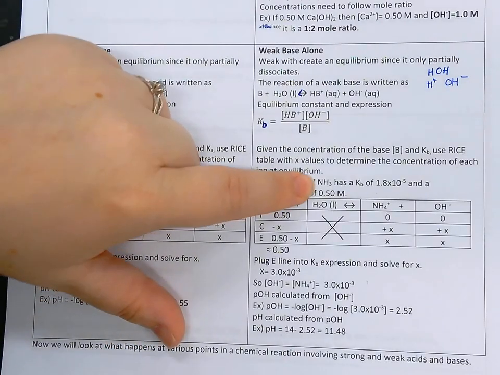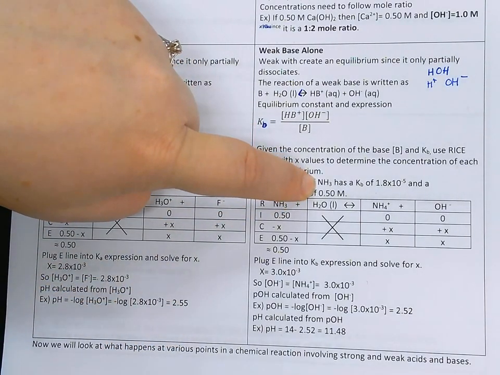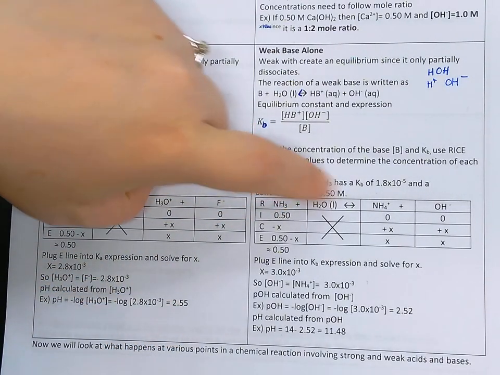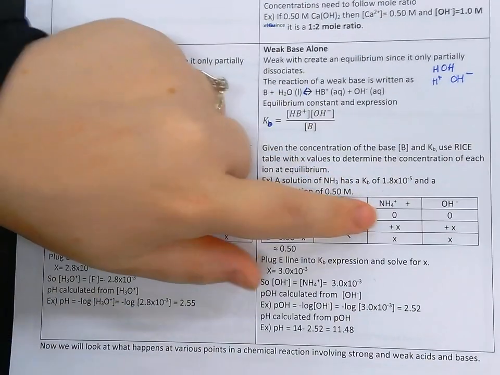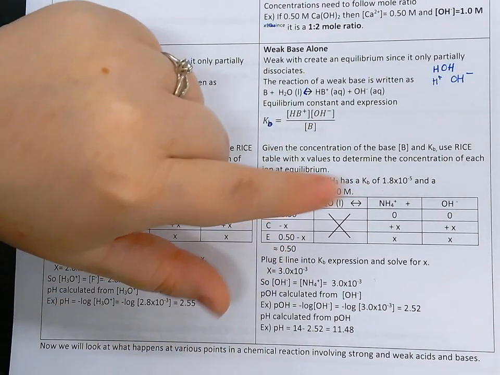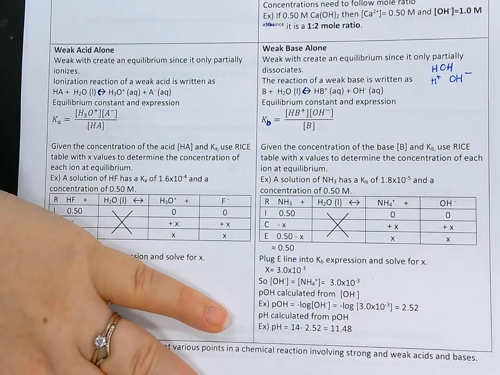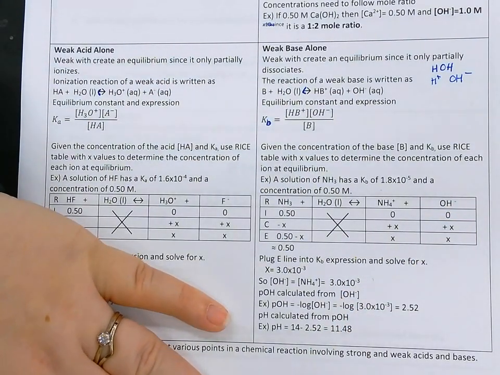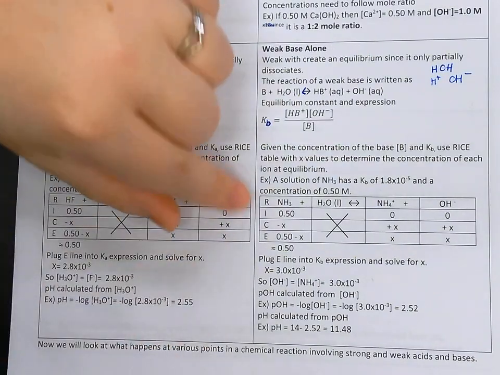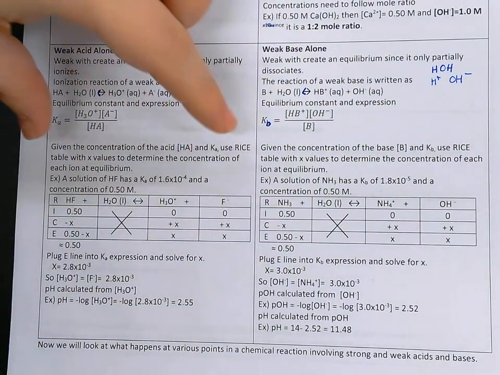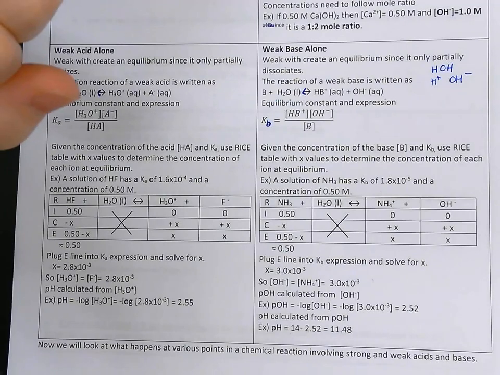So if we had NH3, that's a weak base. NH3 can gain a hydrogen and become ammonium, and then leave the hydroxide, so we get that basic solution. And we have a Kb of 1.8 times 10 to the negative 5. So we could do the same setup in our RICE table as we saw before.